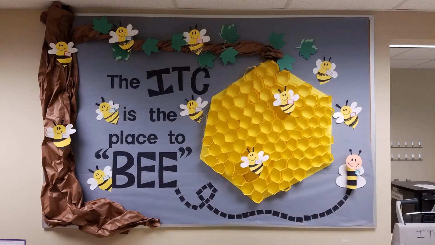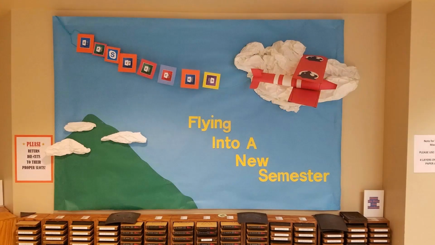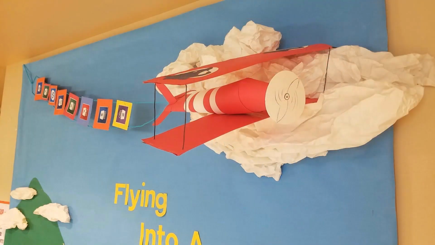And here's another example of a 3-dimensional bulletin board. Again, notice that we have the tree that's crumpled up brown paper, and then the honeycomb project that we have available out there. And here's another example. It's hard to tell in this picture, but this is a 3-dimensional airplane. And if we take a different shot at a different angle, you can see that we have the airplane coming out of the bulletin board. In fact, it's the bulletin board right next to us over here that we had that.